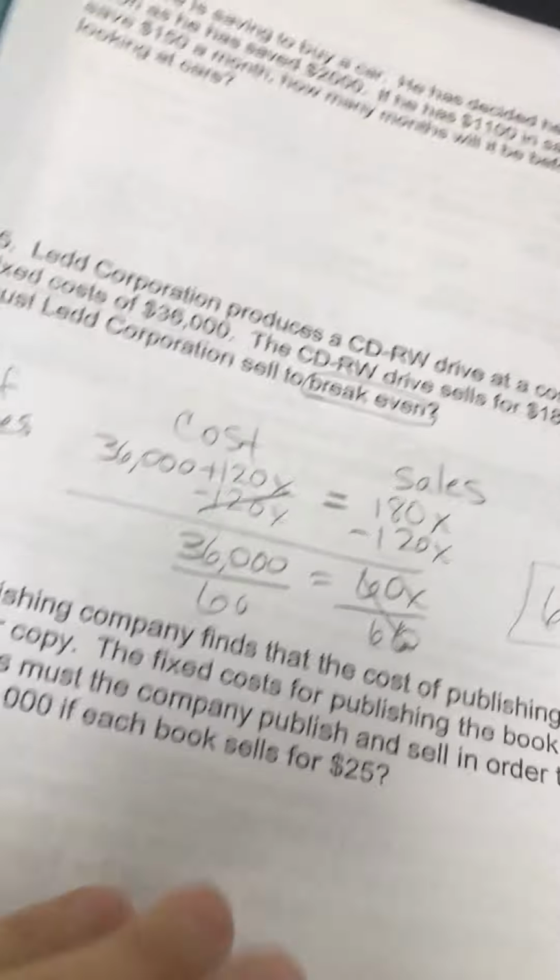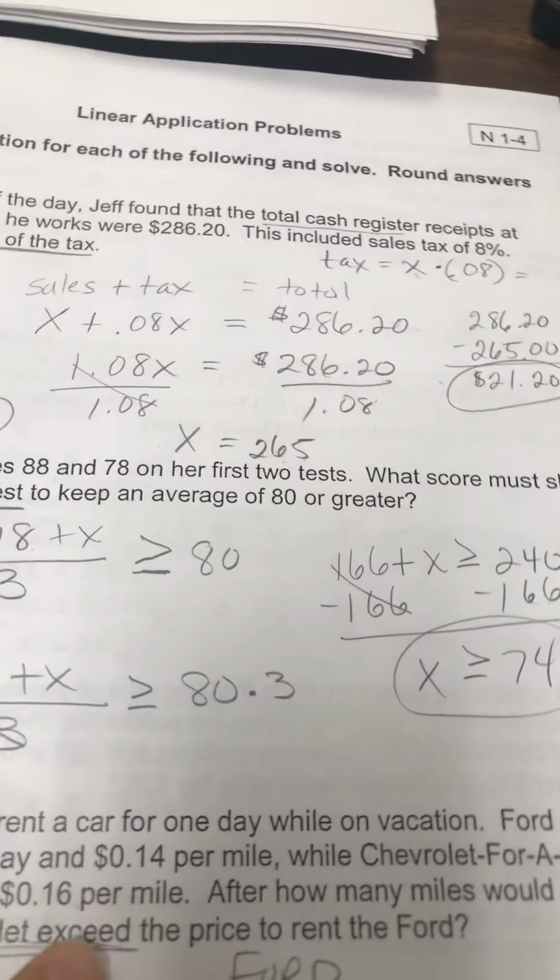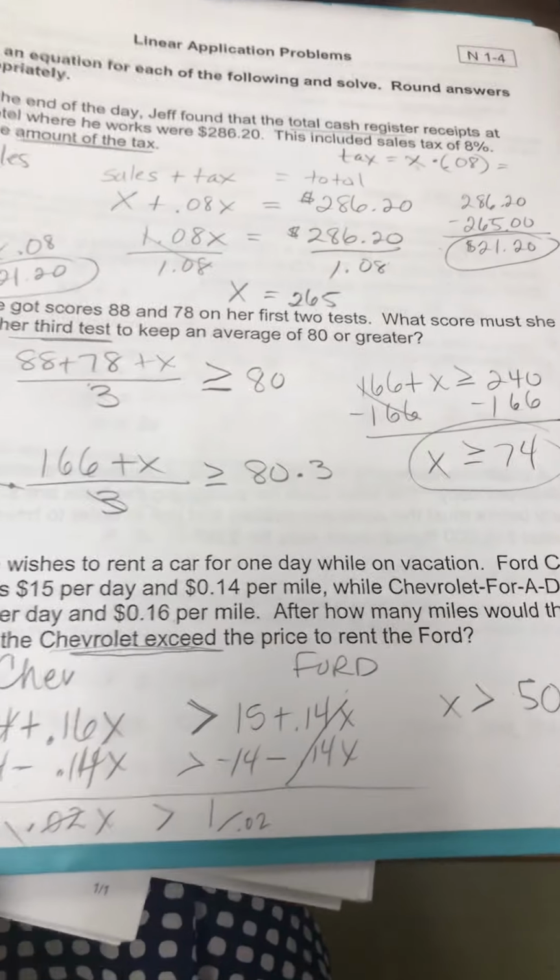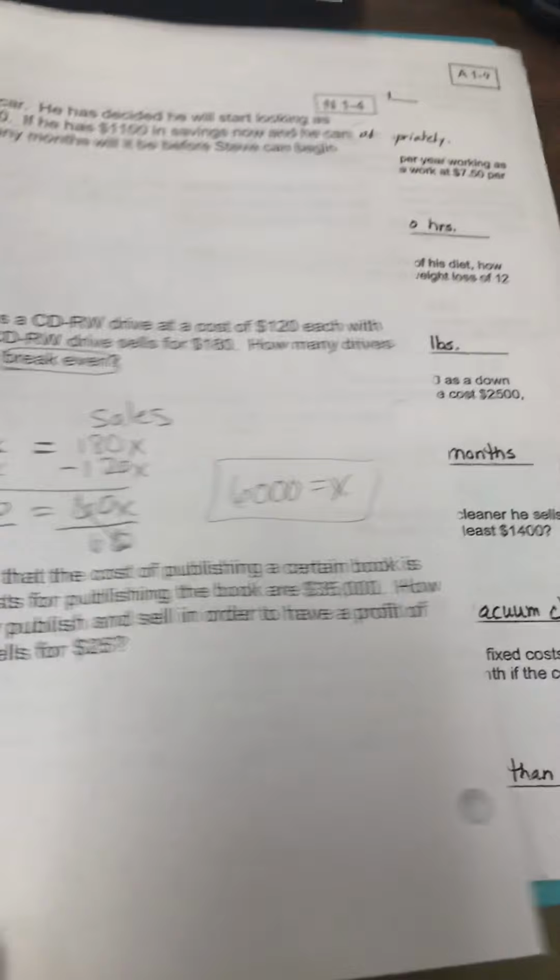All right, so you should have your notes page. Copy these notes down, work through all of these steps, and then move on to the assignment next.